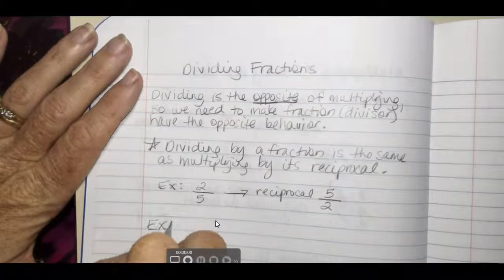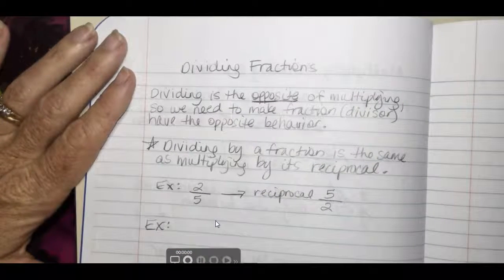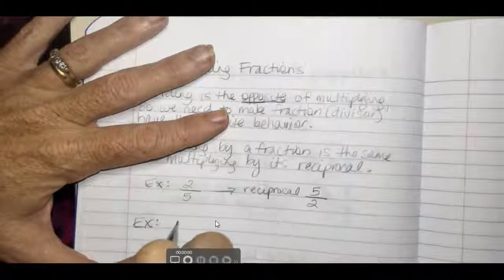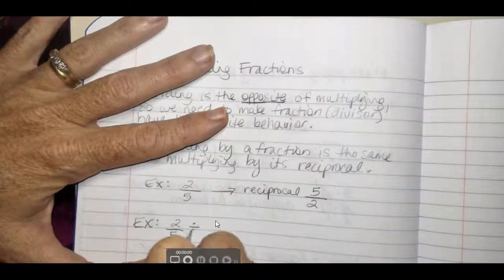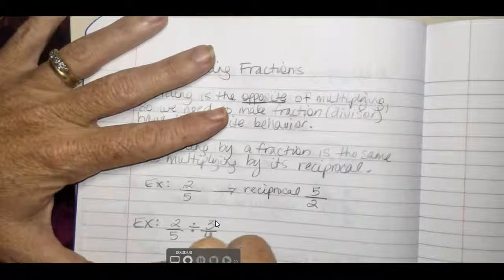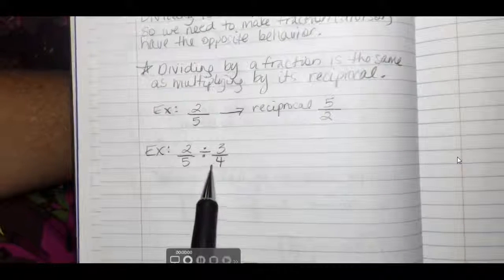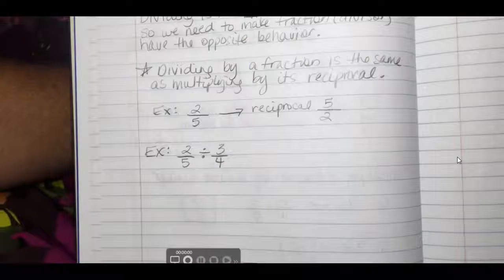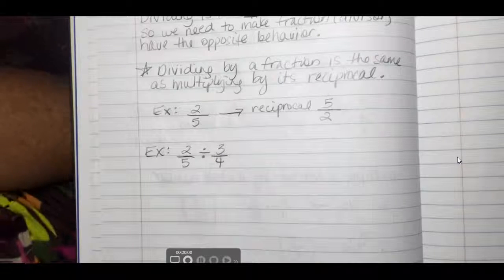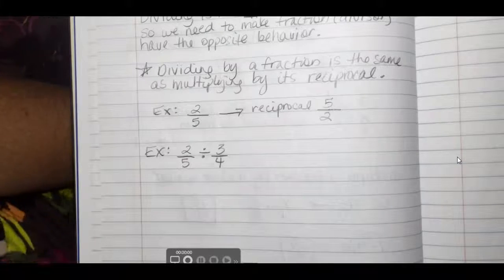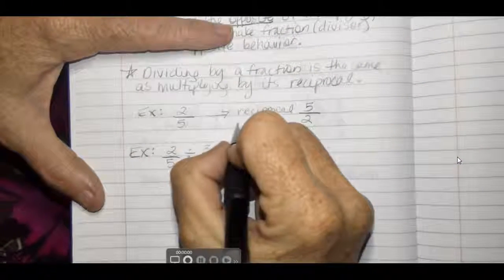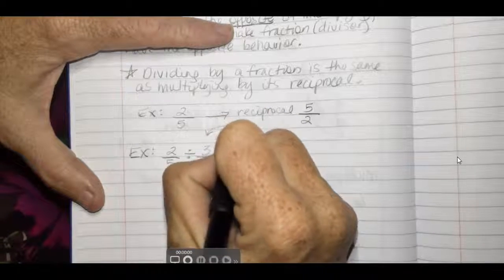All right. So, Dylan, if I have 2/5 divided by 3/4, which one of those fractions is going to get flipped, the first or the second? Always the second. The second fraction is the only one that ever gets flipped over. So think about what I'm saying when I say 2/5 divided by 3/4. The 3/4 is what's causing issues, right? So it's only ever the second fraction.